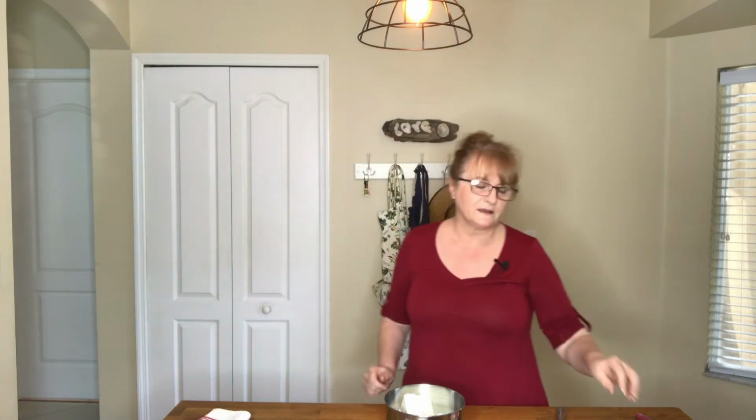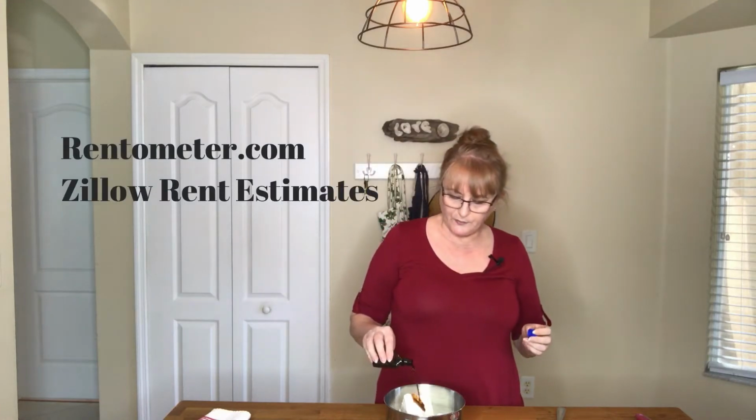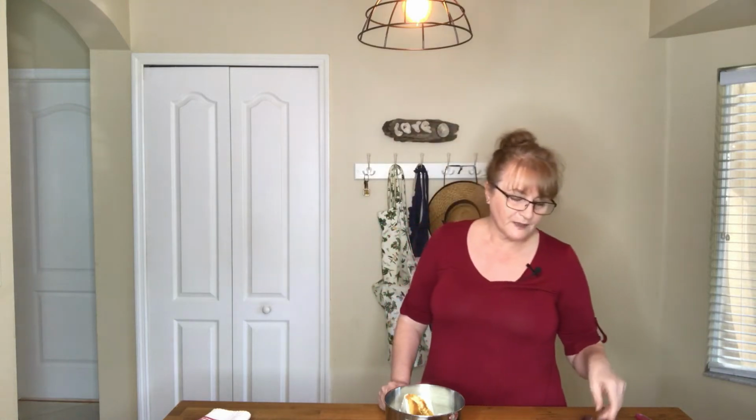Also, there are a couple of websites. One is rentometer.com. My experience with that is that it's not as accurate. In fact, Zillow has better rent estimates than Rentometer, but that may be just in my area.